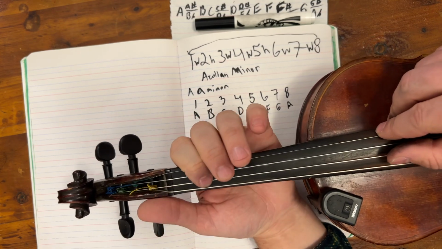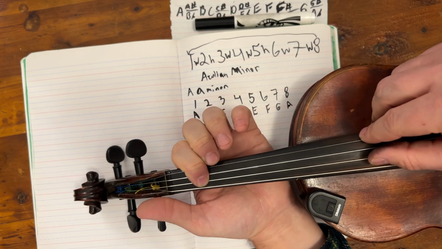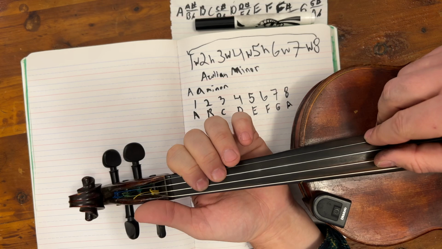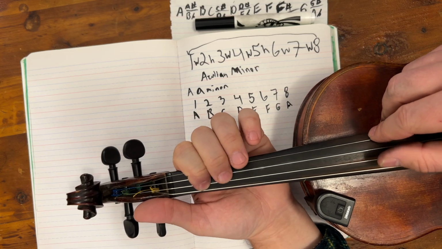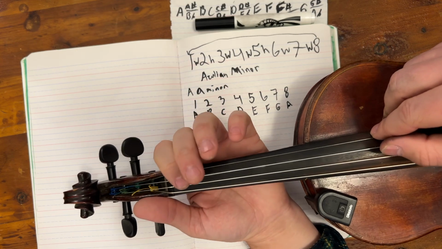We'll jump over to open D and continue on up. 1st finger, the 5th note is going to be an E. Whole step up from D.